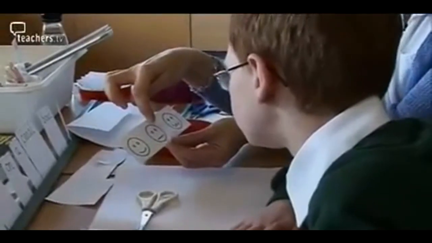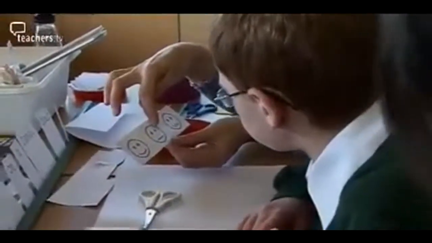Self-assessment is really vital for all the children because just as you have dialogue with other adults and colleagues in school, you've got to have dialogue with the children to get a sense of what they've understood from the lesson that you've done.